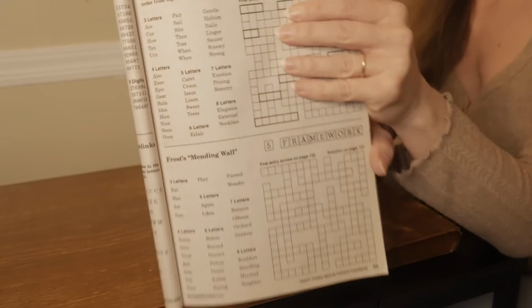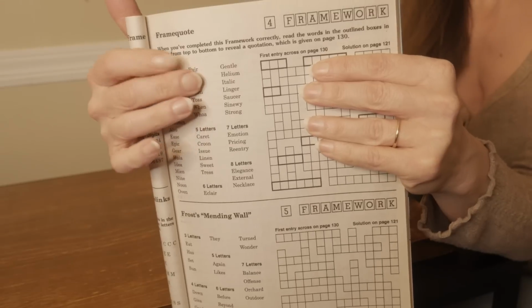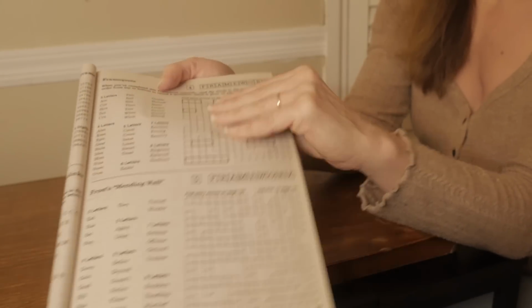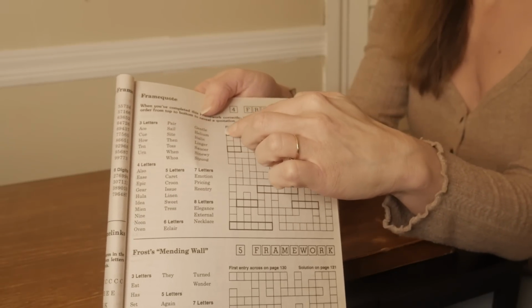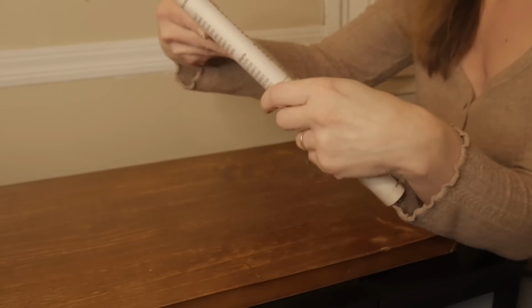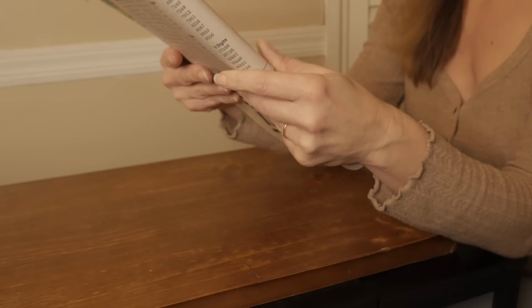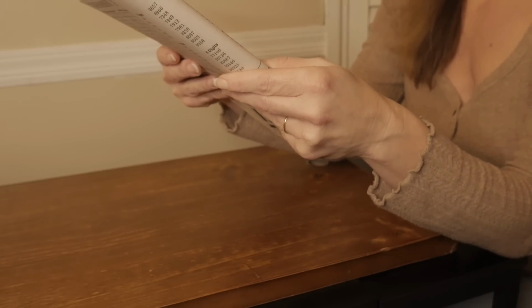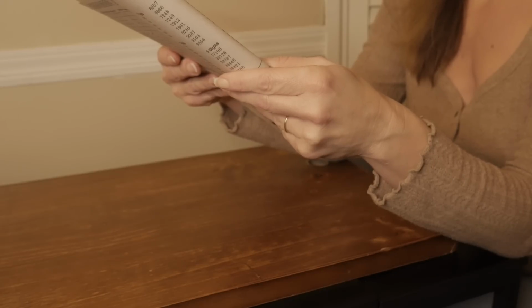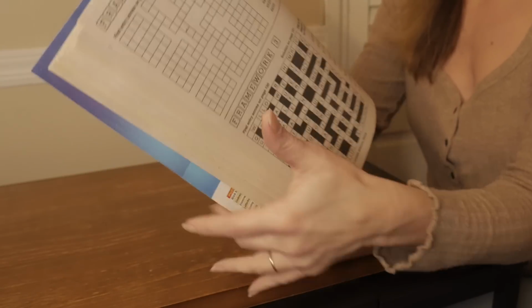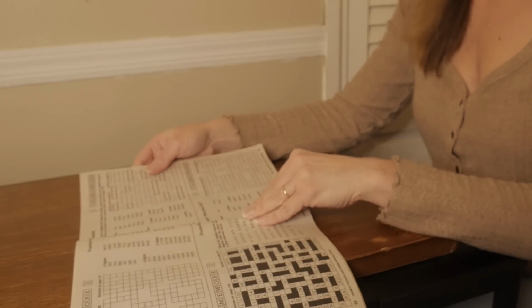Okay, so you have your words here, your word bank, and the bold words will make a quote. And not sure about that bottom one.